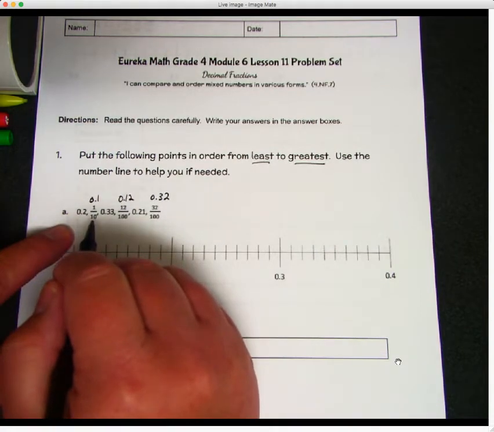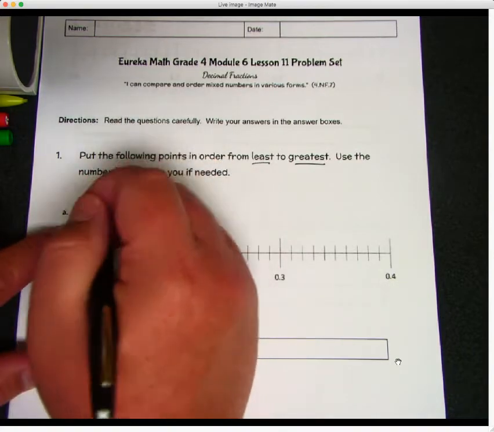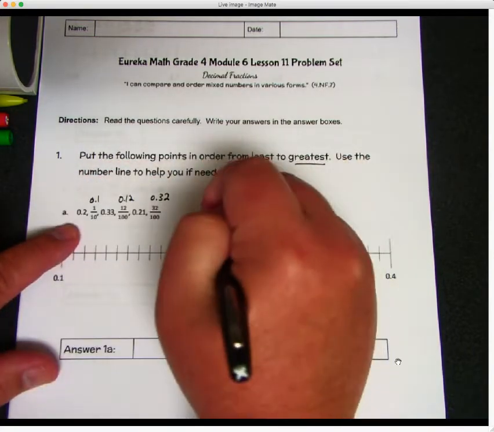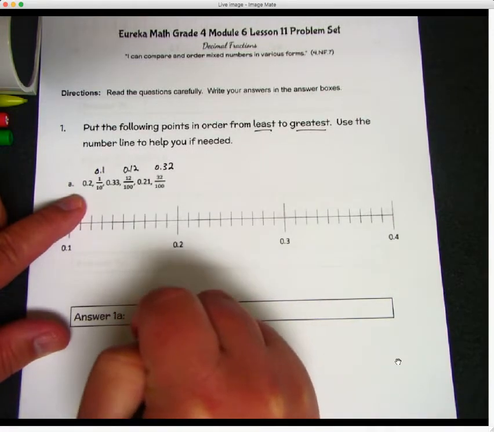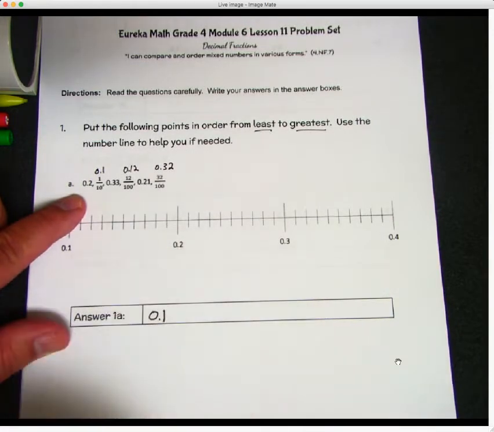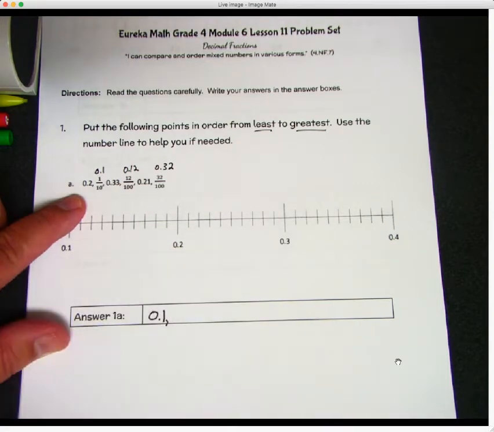So what we've got to do is write these in order from least to greatest, starting with the least. And we have found that 1/10 is the least. So I'm going to write them down here in the box. 0.1. When you type it in today, separate them with a comma.